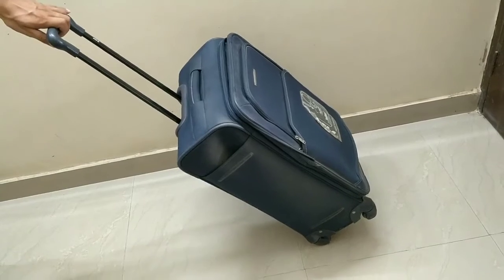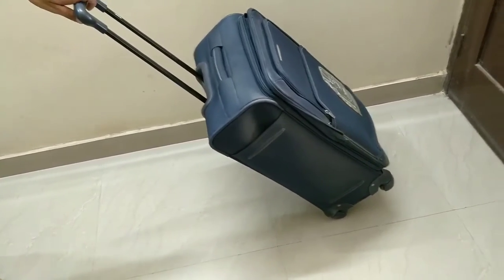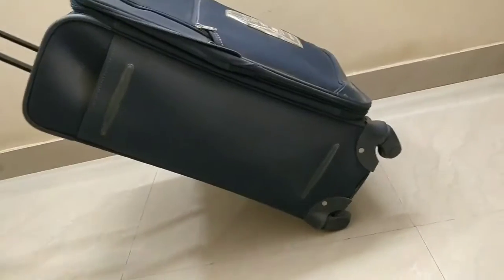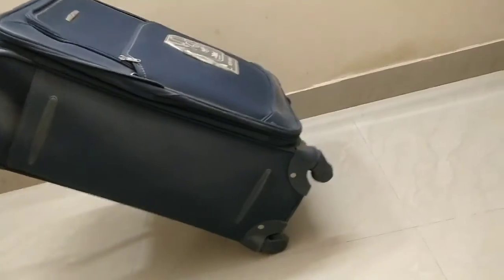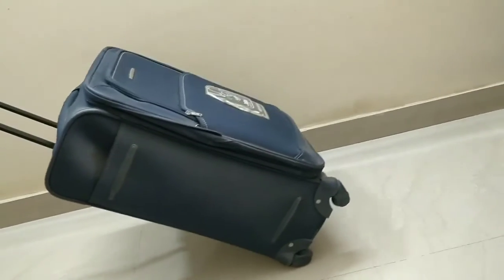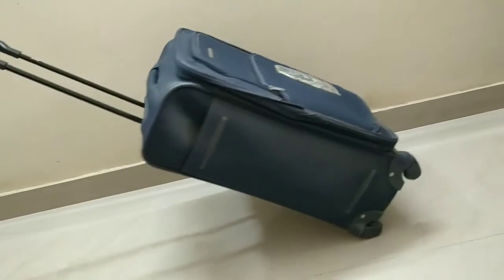So now bachche, this is a suitcase which has rollers fitted below it. When I am pushing it, it's very easy for me to push it because of these rollers, bachche. These rollers convert the sliding friction into rolling friction. So it would be very easy to push or pull it with the help of rollers.